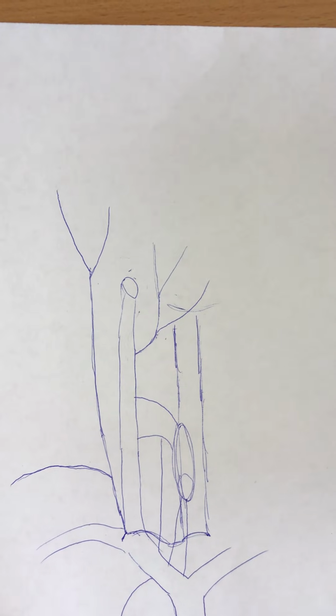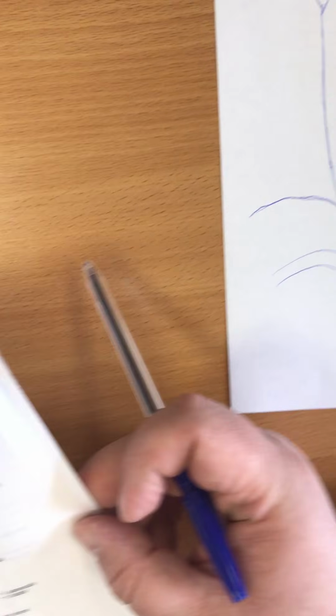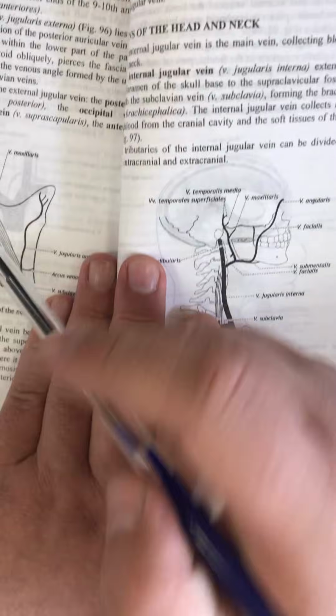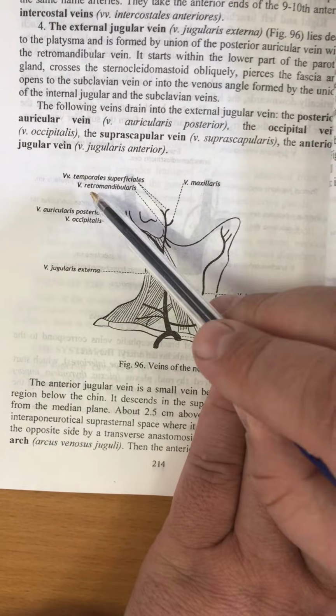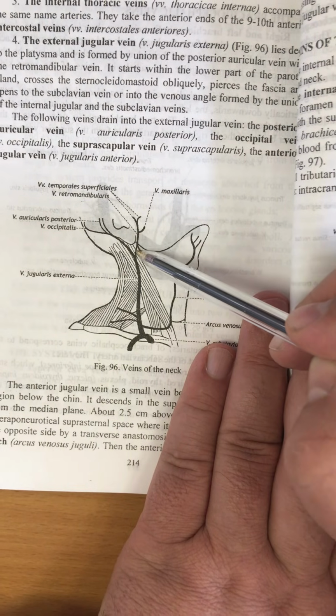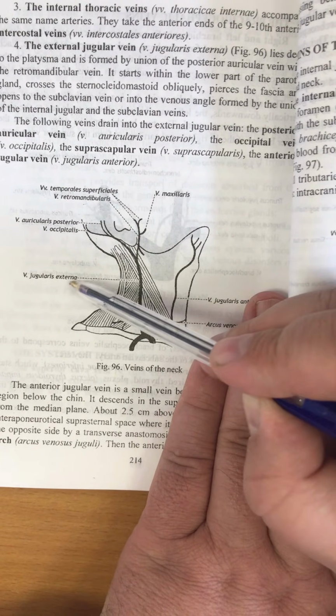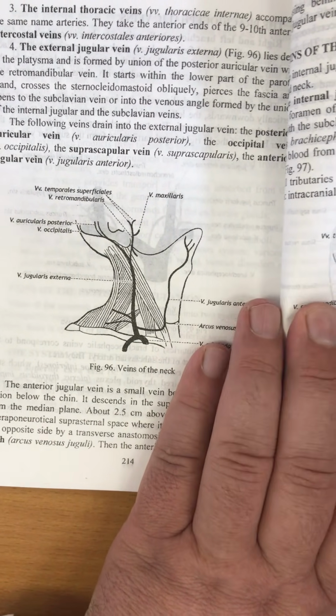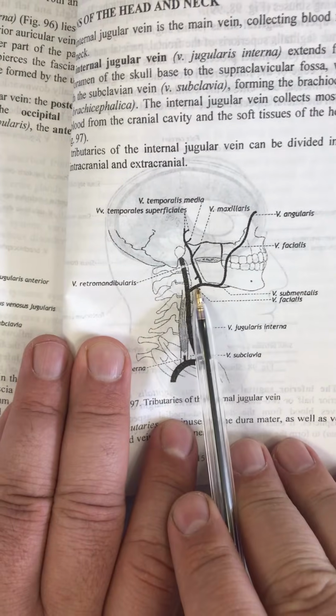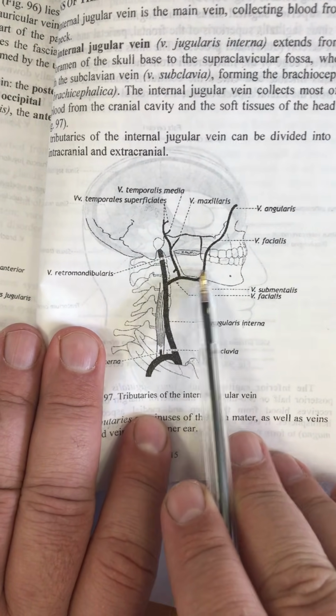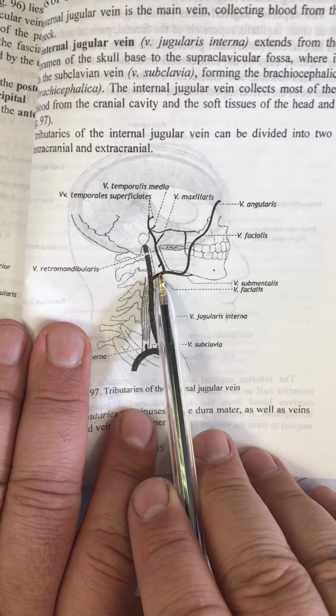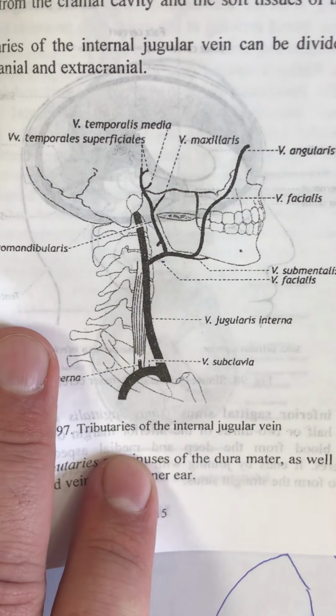I want to show this information. Here it is. Look here. At this diagram, you can see that vena retromandibularis inflows into the external jugular vein, vena jugularis externa. And at this diagram, vena retromandibularis joined with the facial vein and inflows into the internal jugular vein.